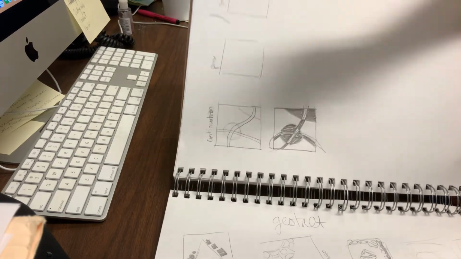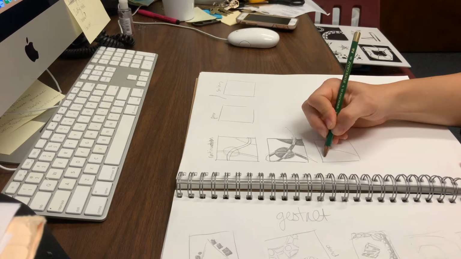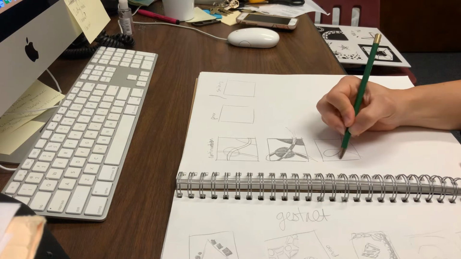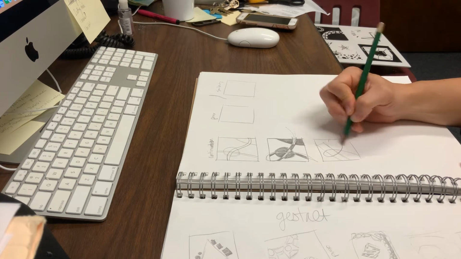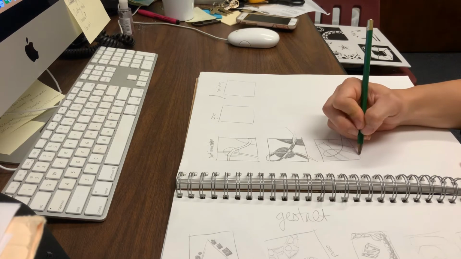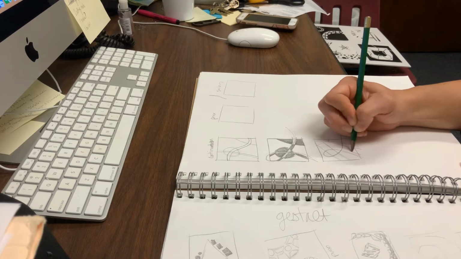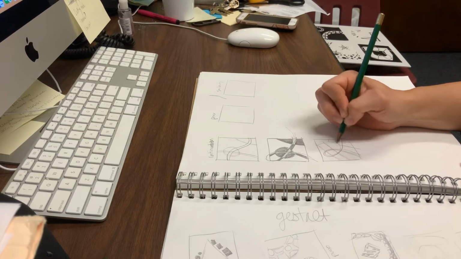Actually, I like that. I'm gonna change it again. Maybe I'll do something different. Have like a rectangle here. Rectangle here. And then I can play with the size of this. Maybe I want it to be thick, thin, and then thick again.